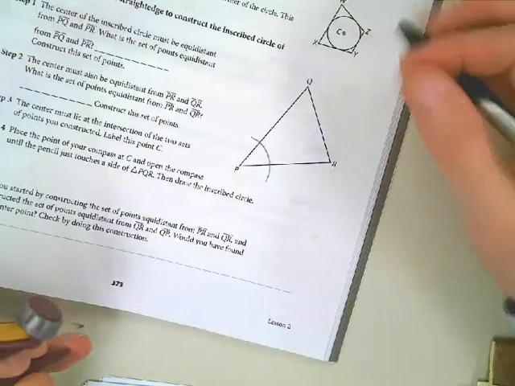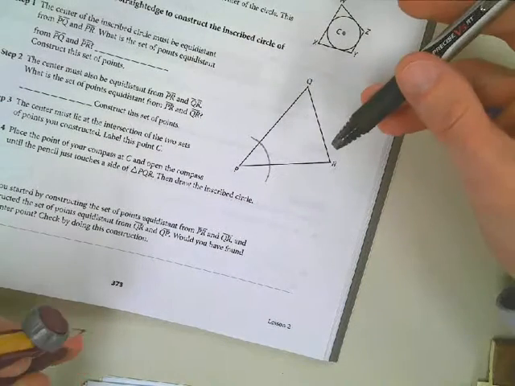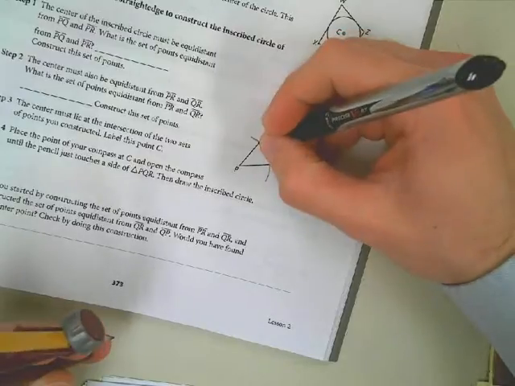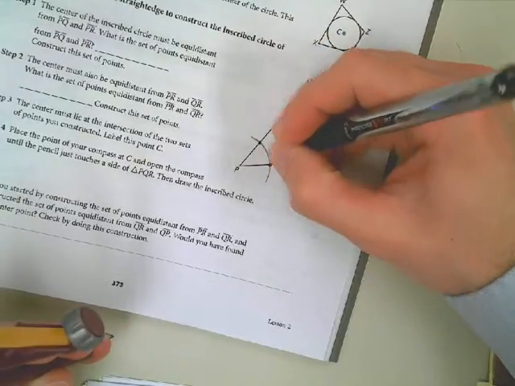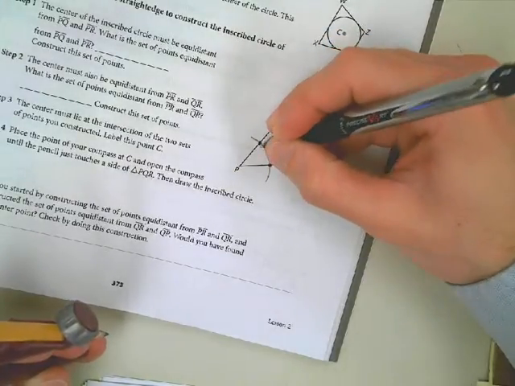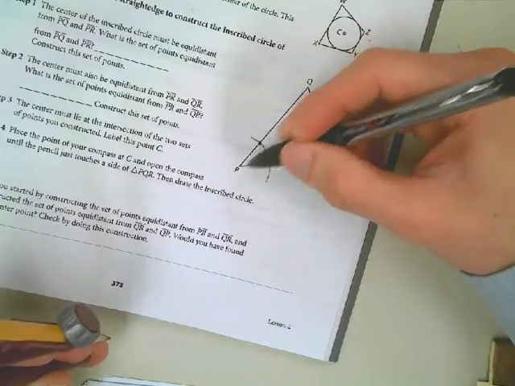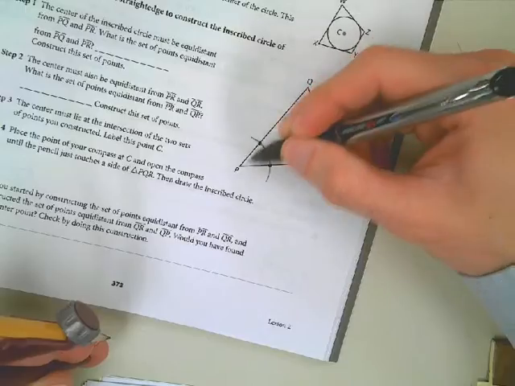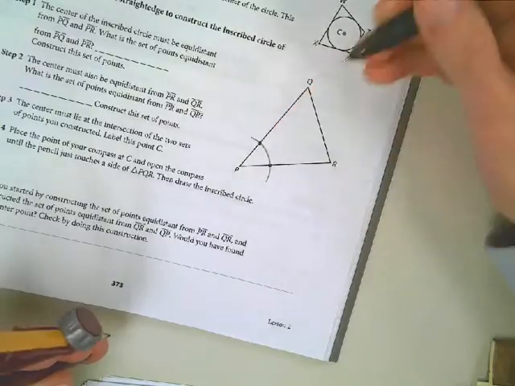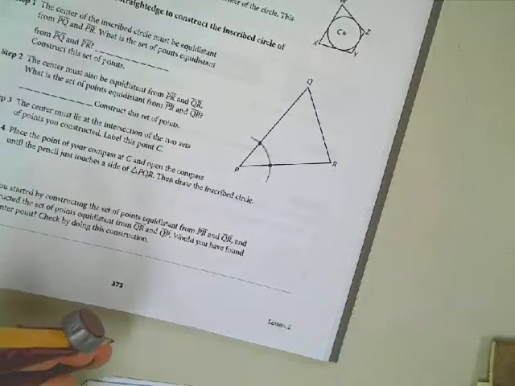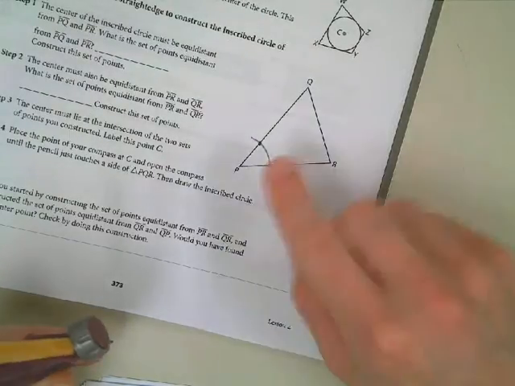Okay, that creates a point right there and a point right there. Creates 2 points that are the same distance to P. Right, this point is equidistant to this point from P. This distance is the same as this distance. Okay. So there's our first arc. Does anyone not have that arc done yet? All right, we're ready to move on to the next step.